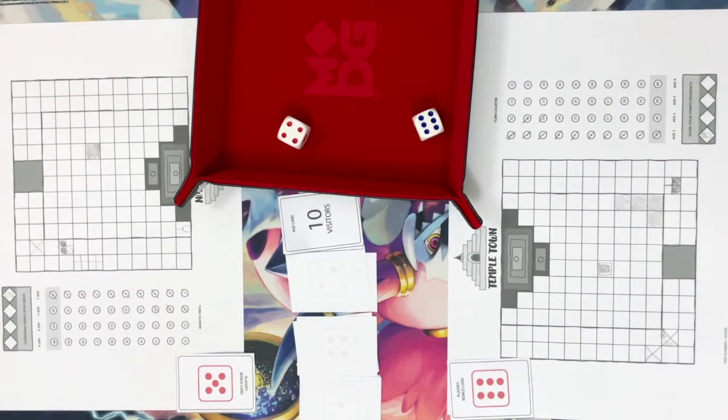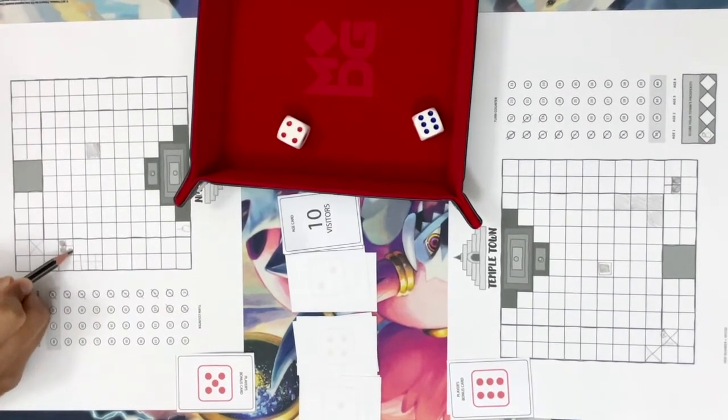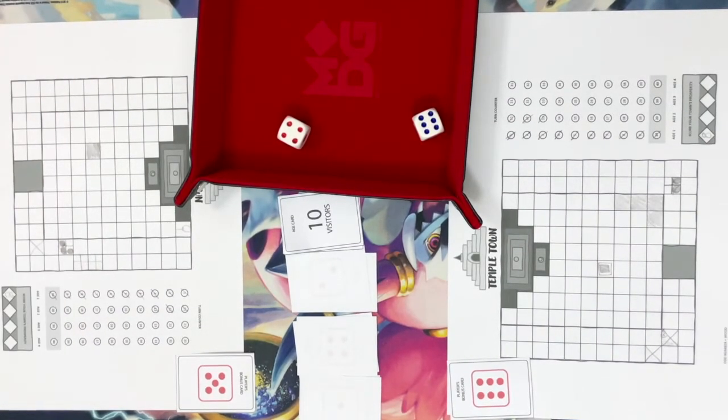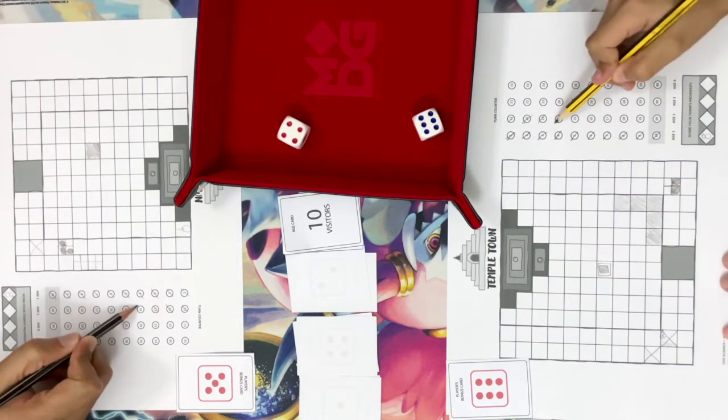We got a 6 and a 4. I'm going to go with the 6. I've got 2 stones, so I just get 1 stone. I'm going to complete 1 statue. I'm gonna take the 4 and continue my stone tiles. That's round 14.